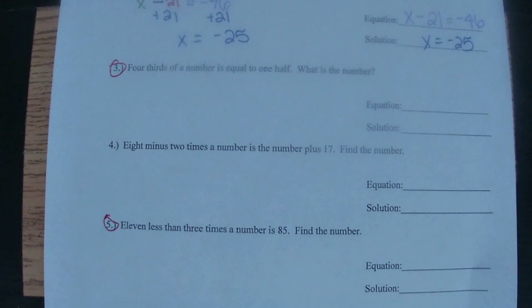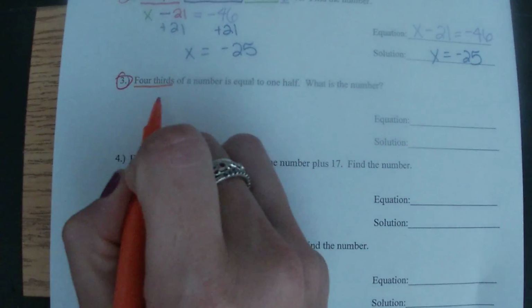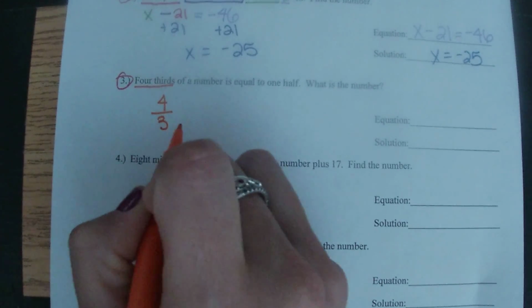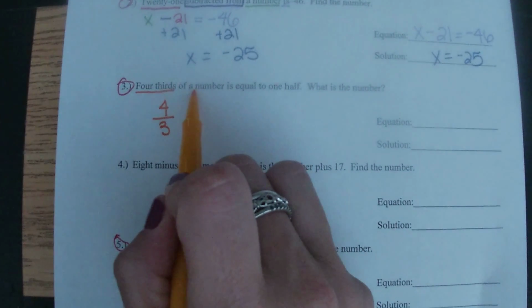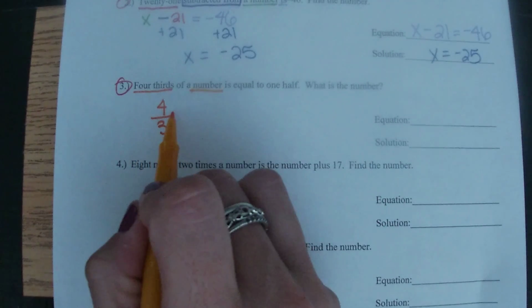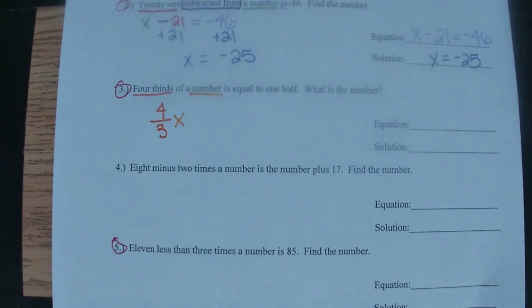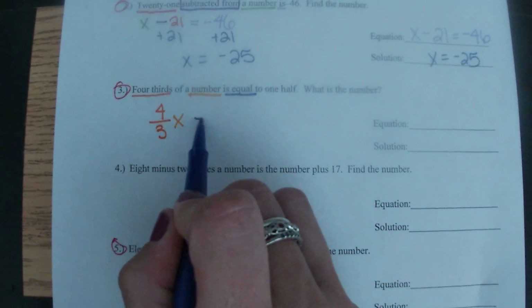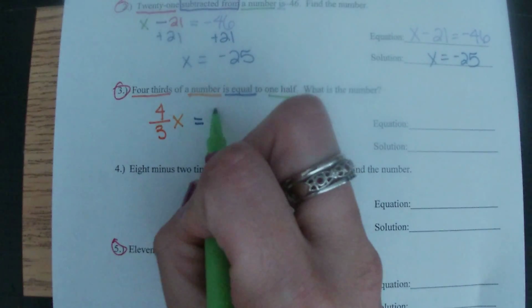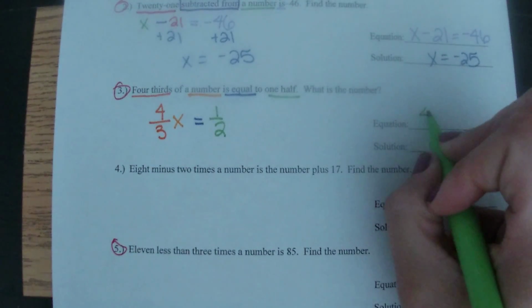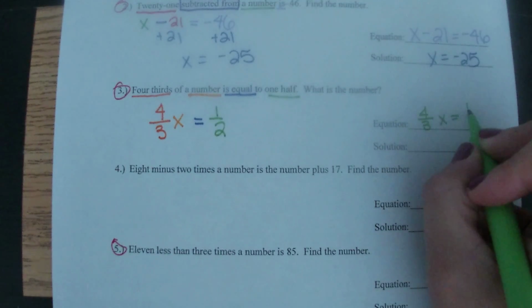Number 3, 4/3 of a number is equal to 1/2. So 4/3, so we're gonna write 4/3 of a number. So that's multiplication. So we're gonna multiply times a number, right? But remember, most of the time multiplication will take care of itself. So if I just put a number, right, that's sitting next to each other already tells me multiplication. Is equal to, so there's my equal to, and then we just have 1/2. So 1/2 is just going to be 1/2. So our equation is going to be 4/3 x equals 1/2.